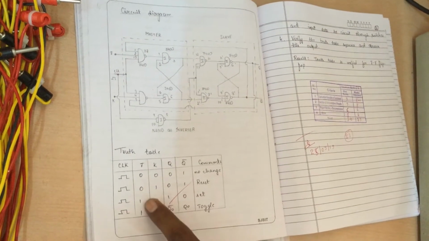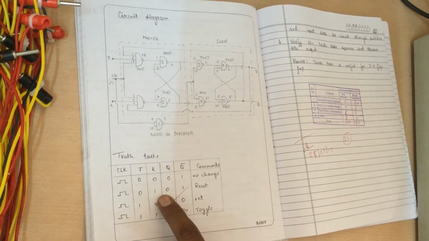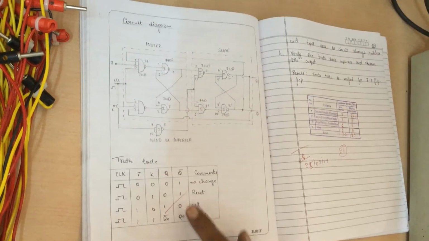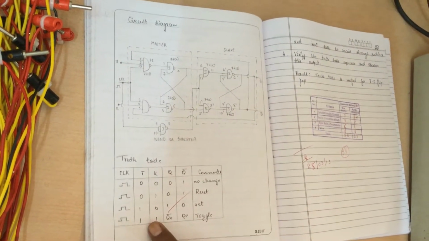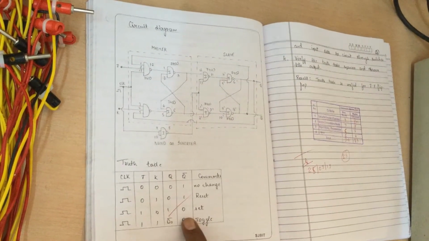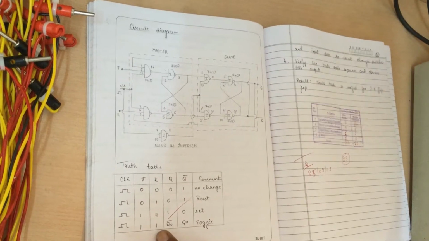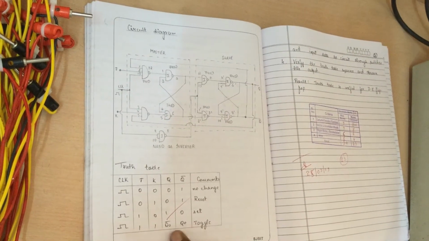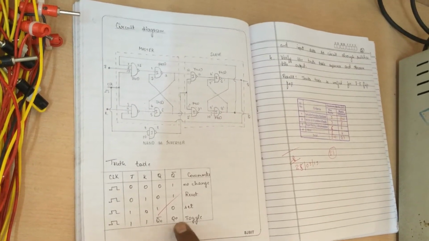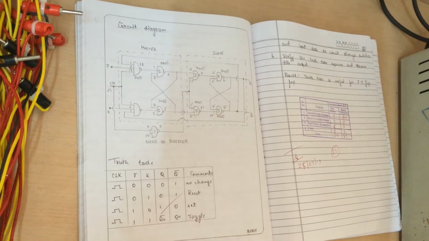Now when J is 0 and K is 1, it is a reset. At that time you will get Q as 0 and Q bar as 1. When J is 1 and K is 0, it is a set. At that time Q becomes 1 and Q bar becomes 0. And when it is 1 1, it is a toggle state, it should be changing the states. Q is 0 means Q bar is 1, again Q becomes 1 and Q bar becomes 0, that is it is toggling.